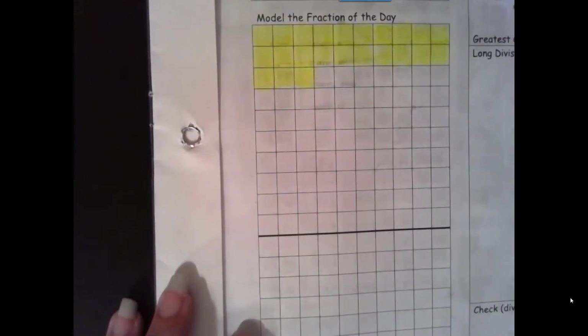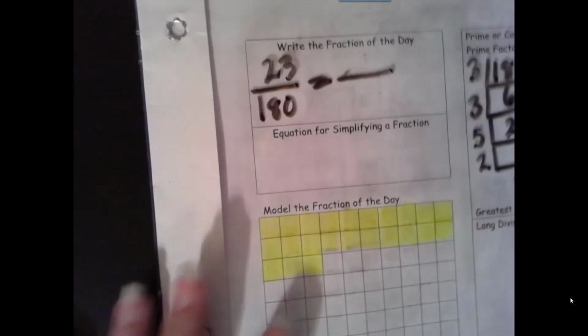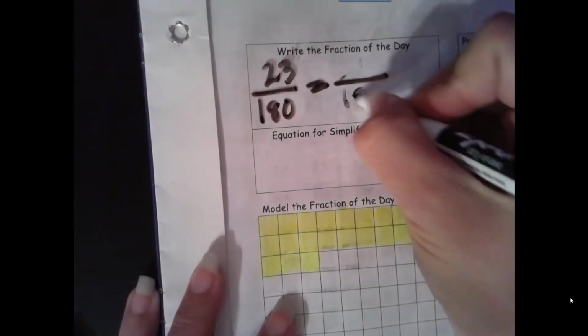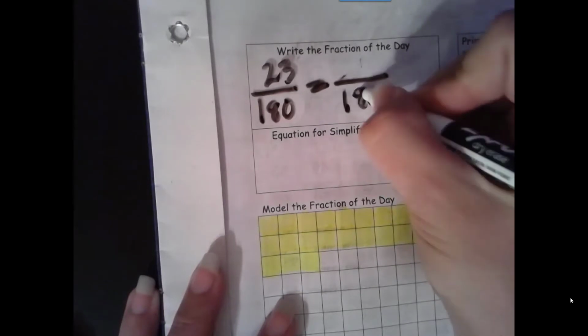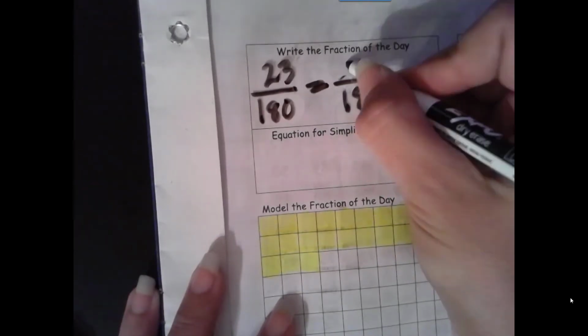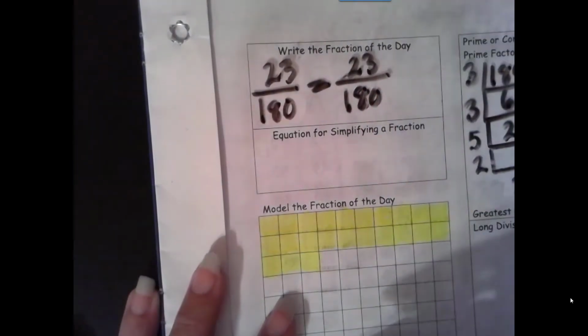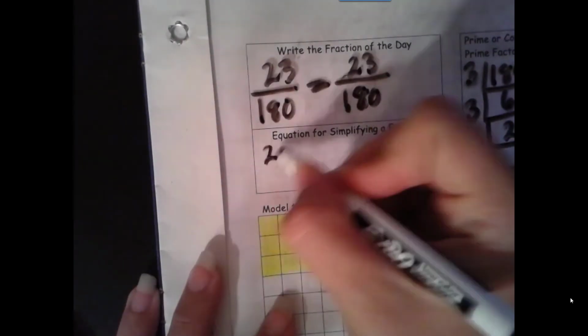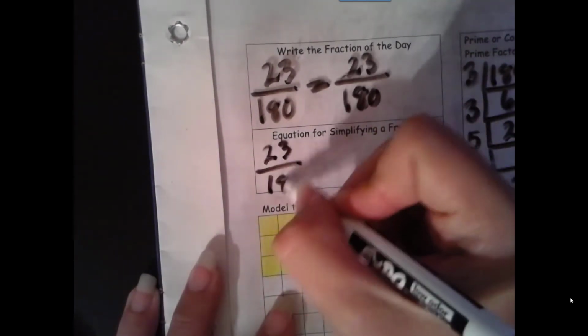So let's make our groups of 1. Done. How many total groups of 1 do we have? We have 180. How many are shaded in? 23. Still good to prove it in more than one way.